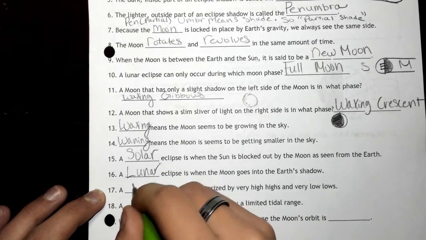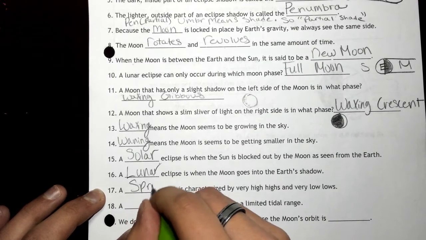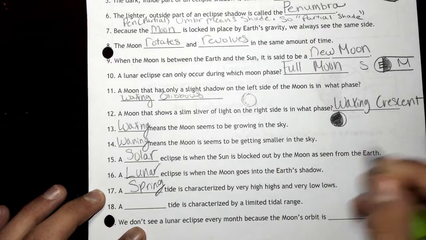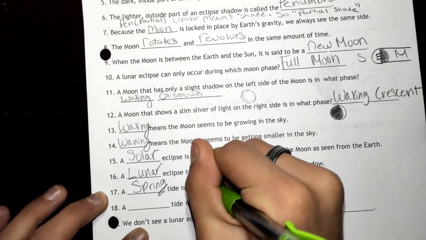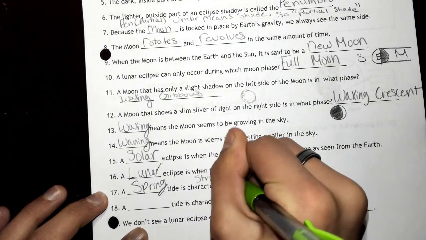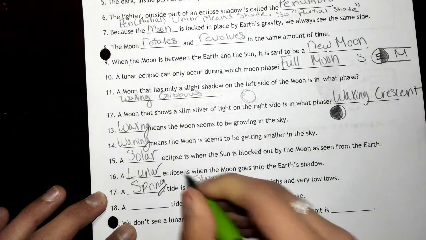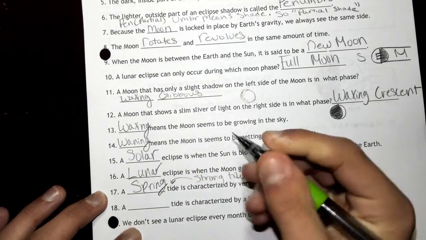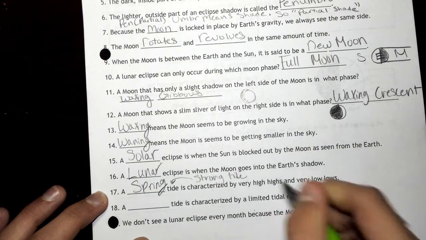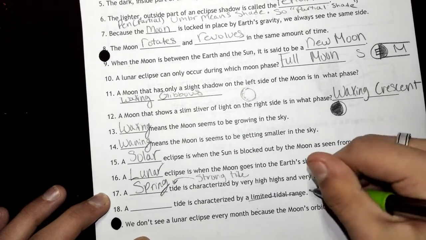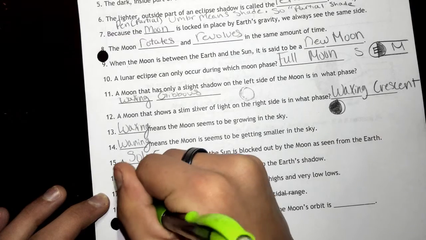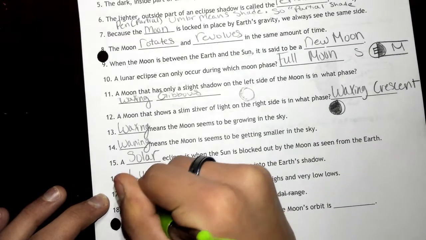So that's a spring tide. A spring tide is a strong tide. And then a neap tide is a weak tide. Weak.